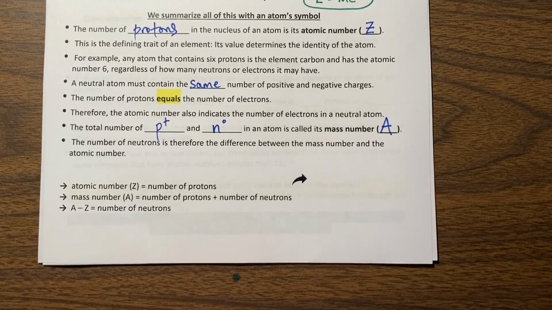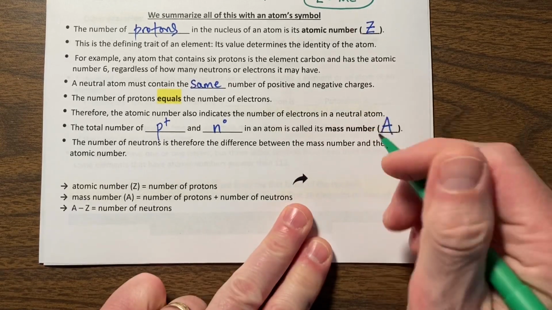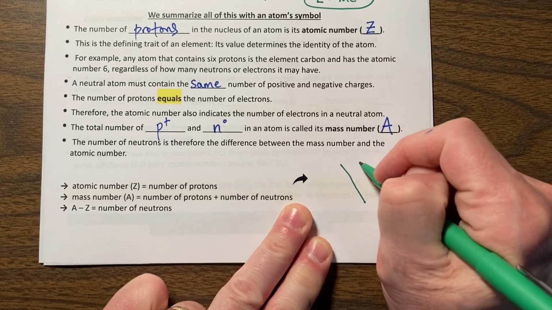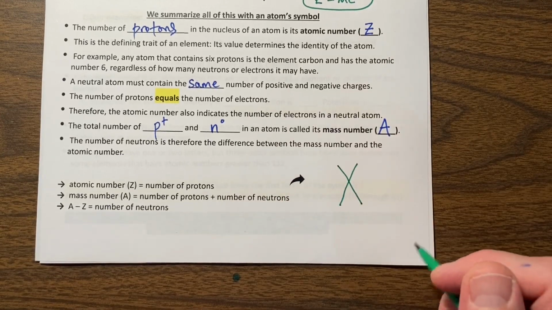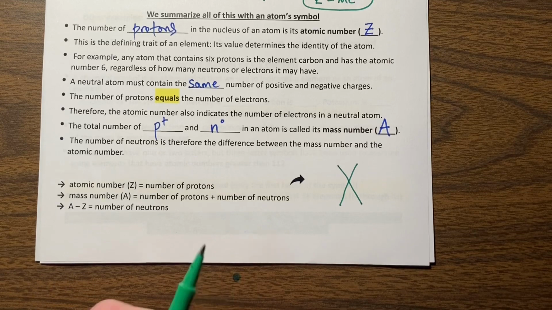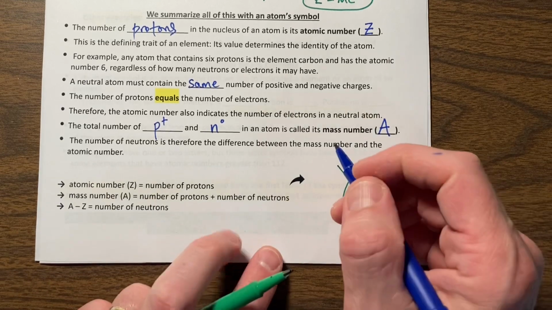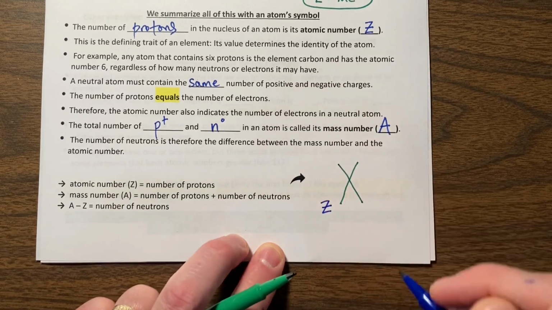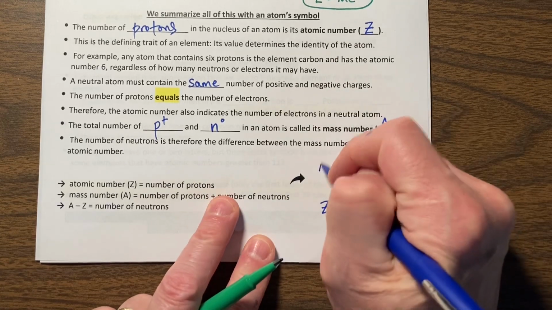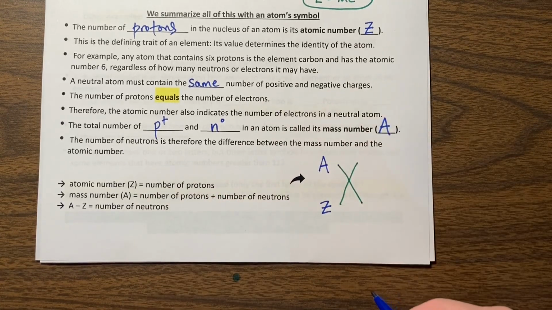So we usually combine it in a symbol. Let's take some generic element from the periodic table, just call it element X. We'll use notation like this. The atomic number goes in as a subscript, we'll call it Z. The mass number goes as a superscript up there, and it's always written on the left.